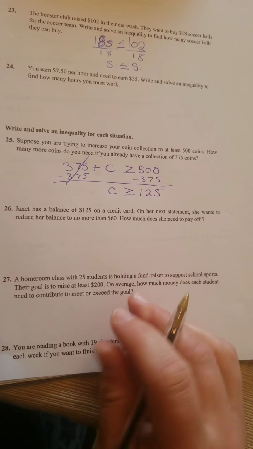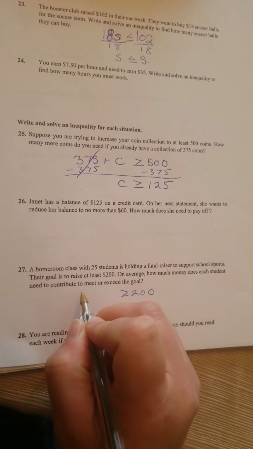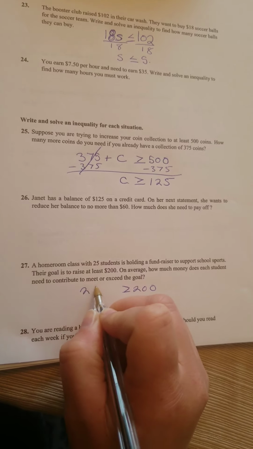So they need to raise at least, so greater than or equal to $200. There's 25 students and they are going to raise X amount per student. How much will that be? Well, let's divide by 25. And X is greater than or equal to 8. So they each need to sell at least $8.